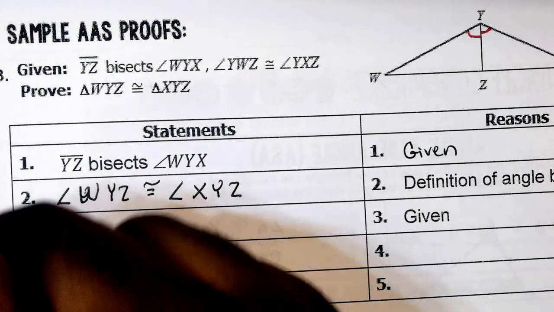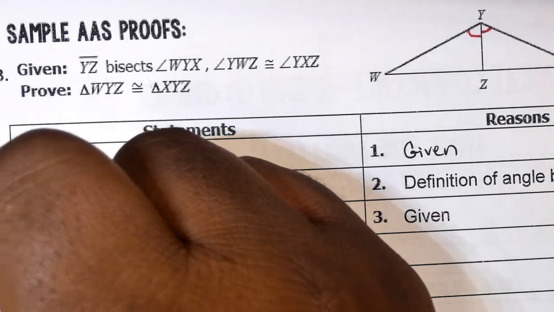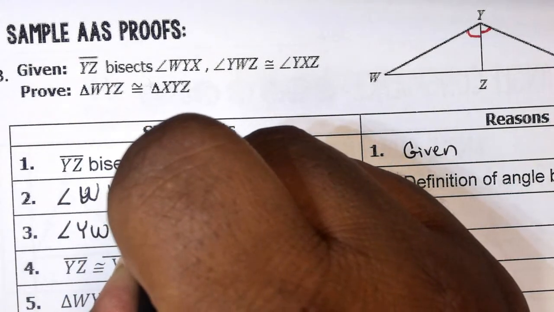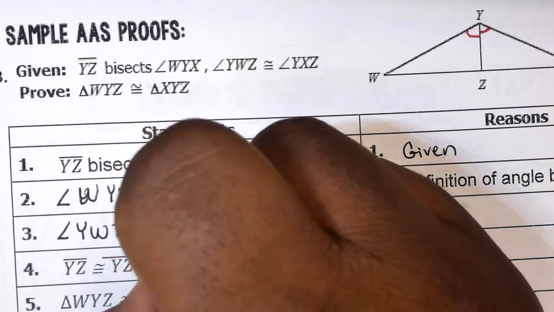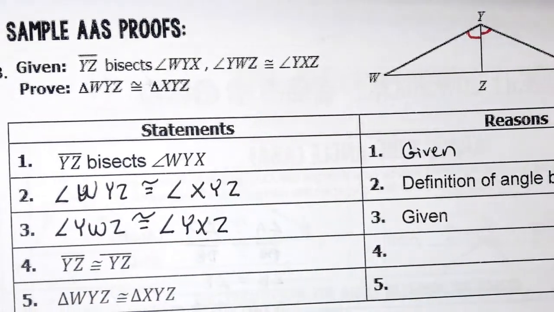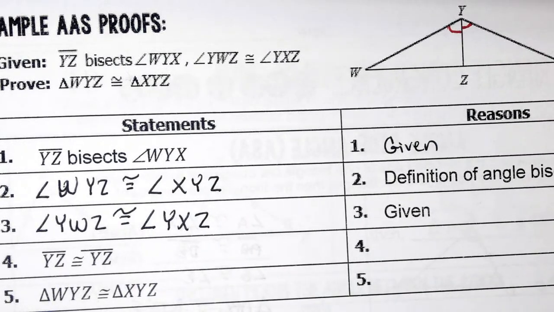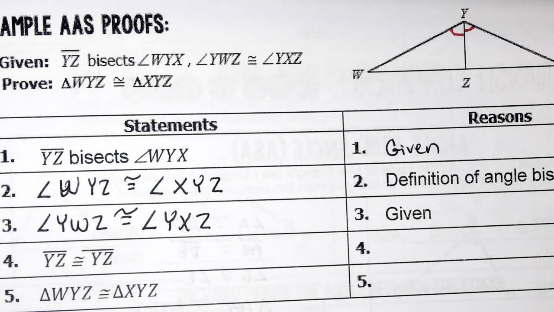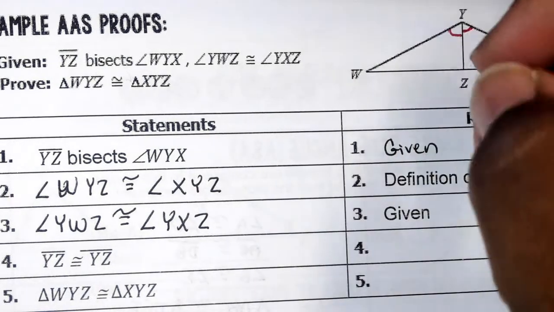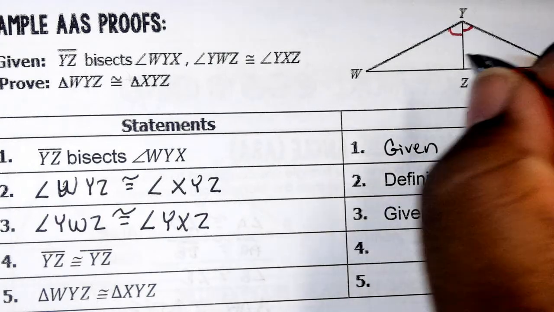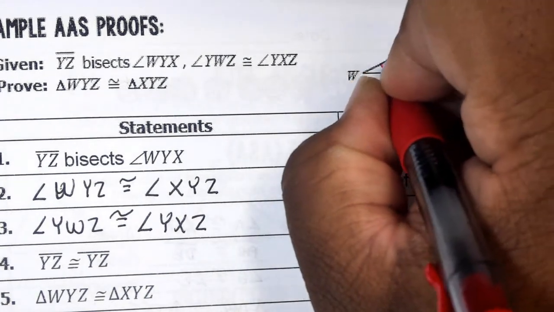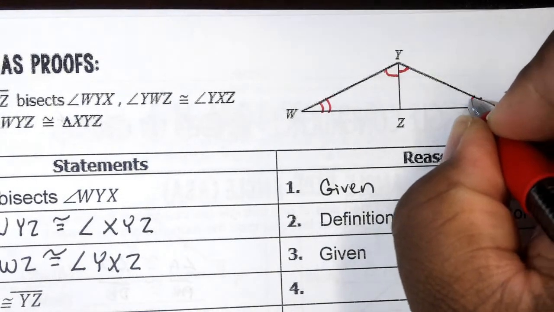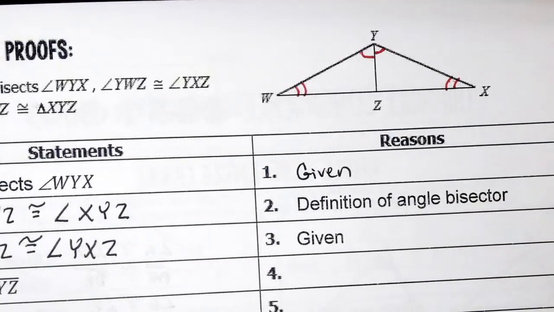Angle YWZ is congruent to angle YXZ. Just the given information, bro. And don't overthink this. You're going to blow your head up. The main thing y'all need to do after that is make sure you mark the right angles. They already called those angles congruent, so mark those angles. YWZ, mark that angle, congruent to angle YXZ. And make sure you show that on your figure so you can see it.